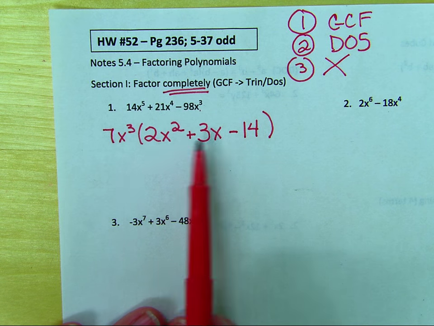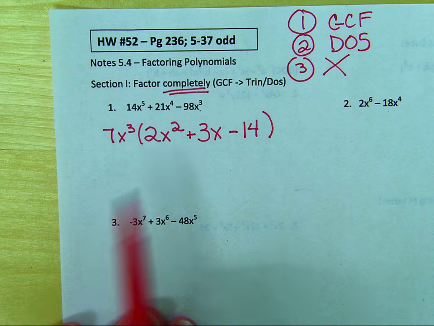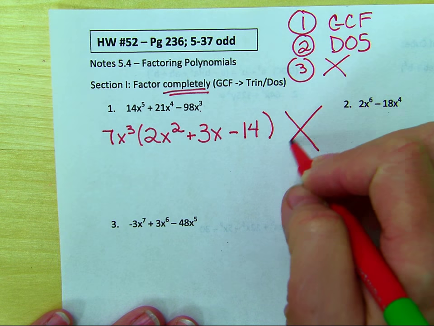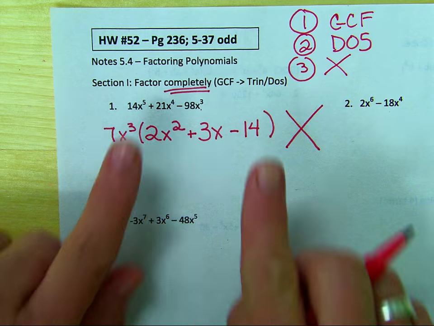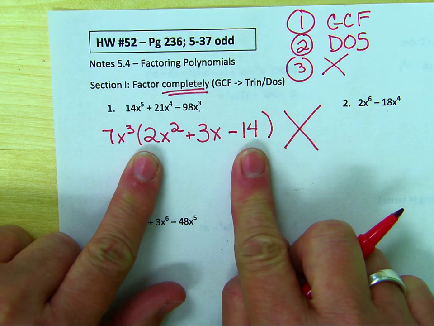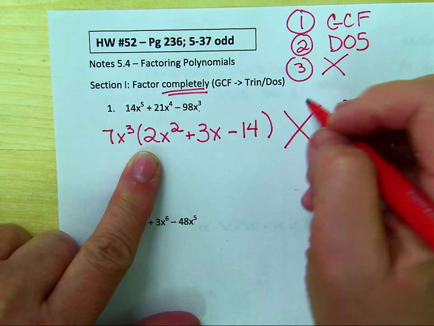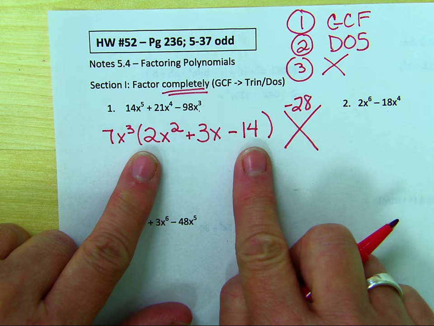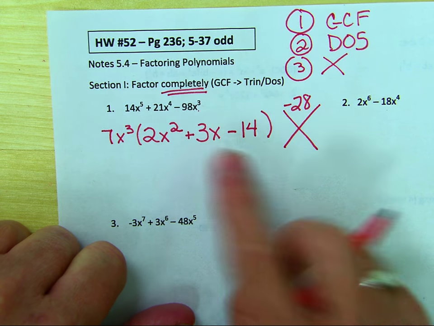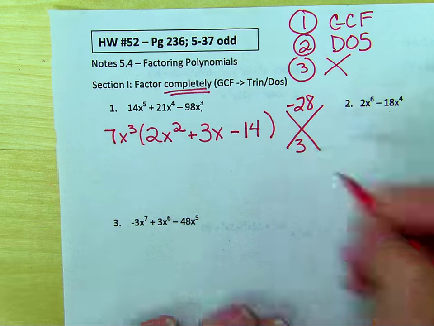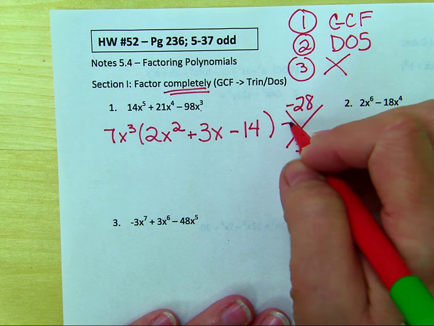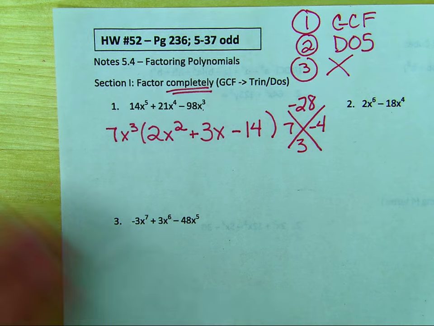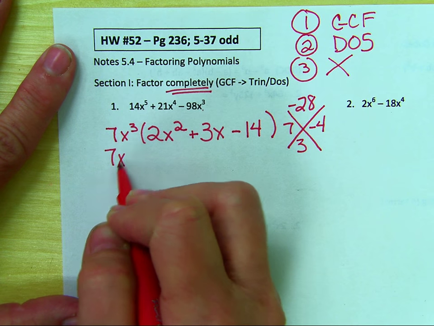They have no common factor. They are not a difference of squares, so I'm just going to use this. A times c, 2 times negative 14 is negative 28. What are the factors of negative 28 that add to 3? Positive 3. So positive 7, negative 4. Okay, so when I go, I keep everything together.